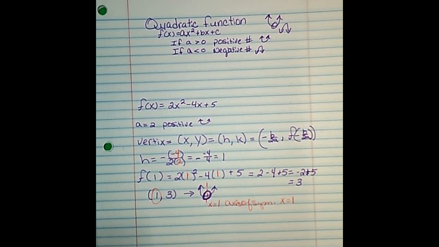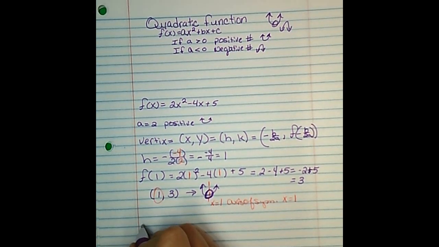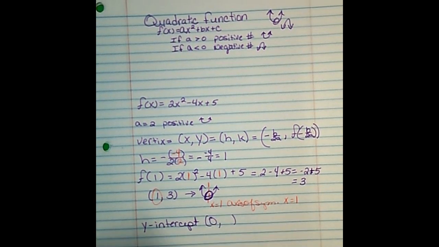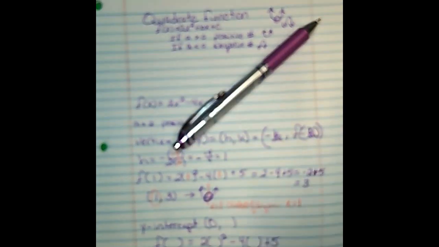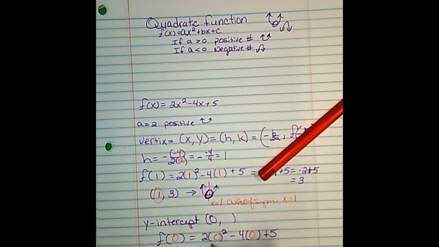Next, I need to find some ordered pairs, and the best way would be first to graph to see where it falls, to see if I'm going to have an x-intercept, and then I can solve for a y-intercept as well. But let's go ahead and do the y-intercept first. Y-intercept just clearly states that x will always be 0. So if I plug in 0 for x, I'm going to automatically know what the y-intercept is. Of course 0 squared is 0 times 2 is 0, 0 times negative 4 is 0, and that just leaves me with 5. So my y-intercept is 0, 5.